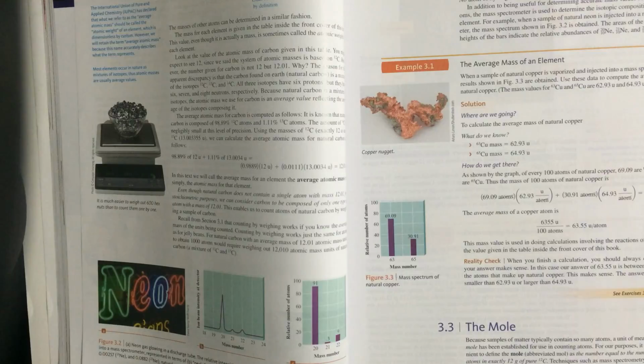The reason for this apparent discrepancy is that the carbon found on Earth is a mixture of the isotopes carbon-12, carbon-13, and carbon-14. All three isotopes have 6 protons, but they have 6, 7, and 8 neutrons, respectively. Since natural carbon is a mixture of isotopes, the atomic mass we use for carbon is an average value reflecting the average of the isotopes composing it.